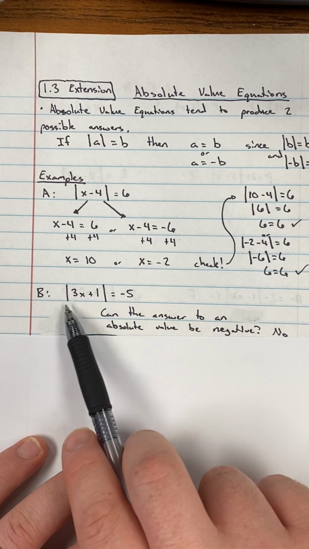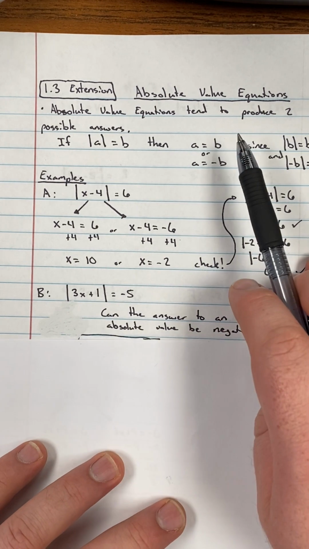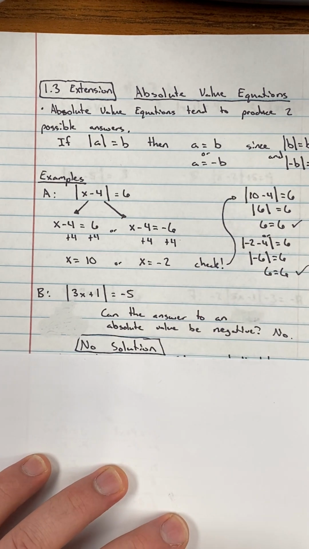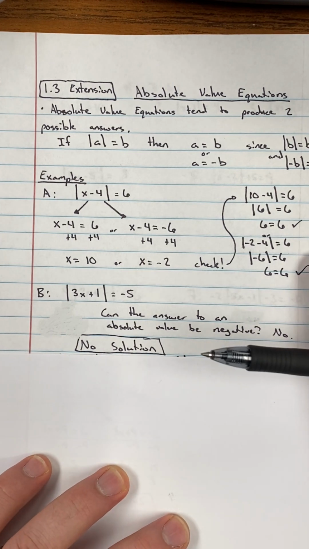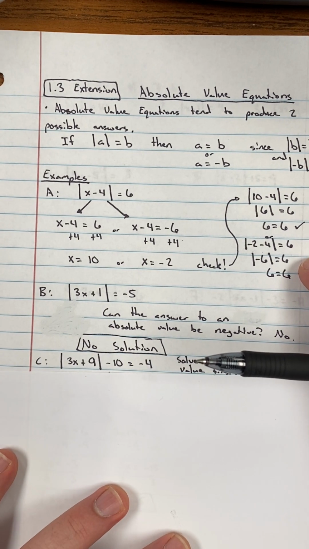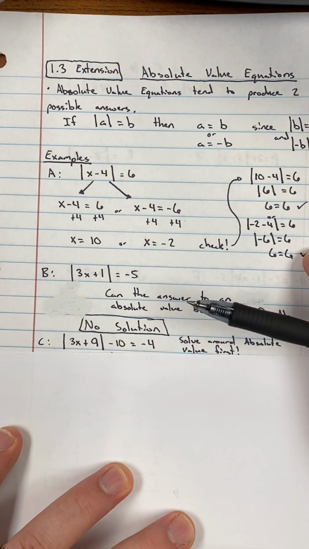Since I can never get a negative answer from taking absolute value, the only thing I can say here is that there's no solution. There's nothing I could plug in for x that would actually give me a negative 5 as my answer, okay? All right, let's do another example.